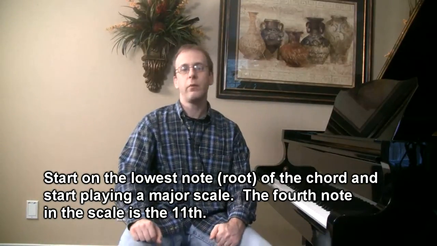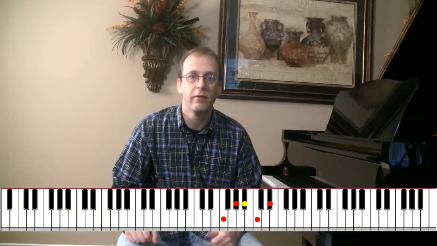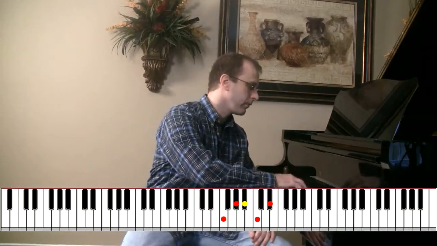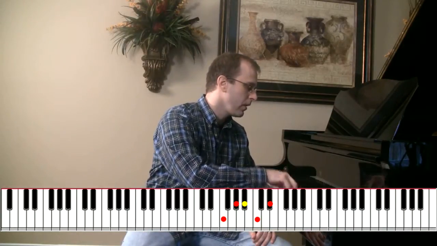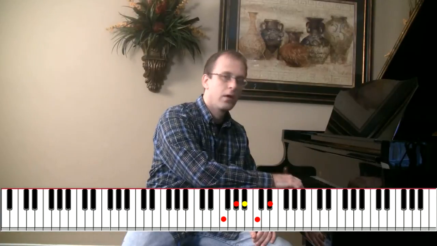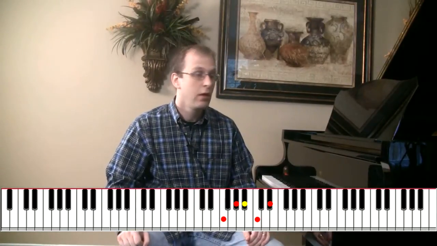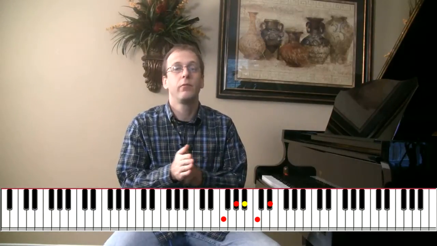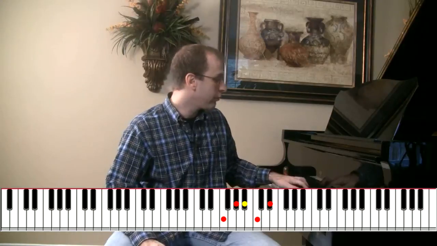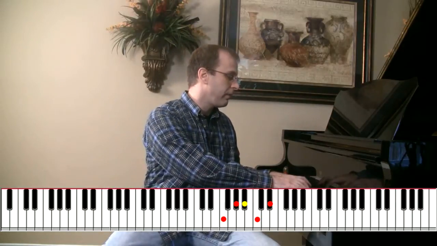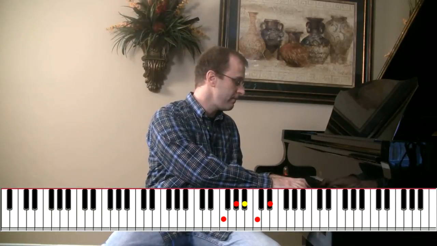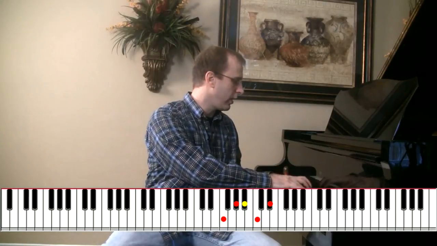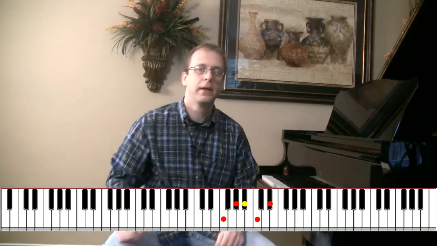Let's do one more. Let's say we have an F minor 11 chord, for example. The 4th note you come to, B flat. There's your 11th. So if you're going to play F minor 7 with an 11th added, you would play this chord, but you need to add the B flat in it too. Okay? There's a lot of different ways you could play that, but that is the chord you're looking for.